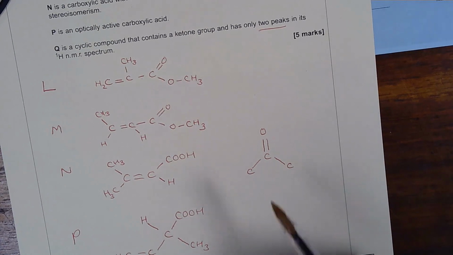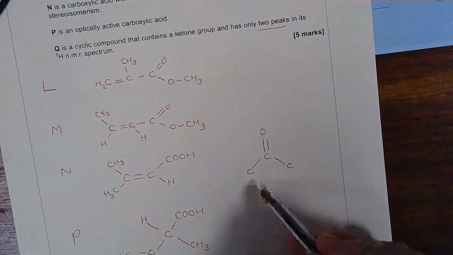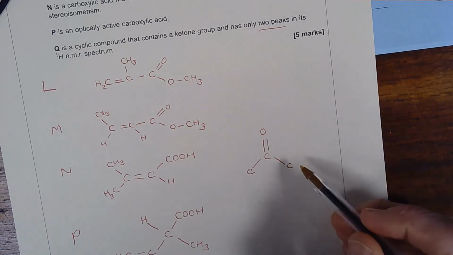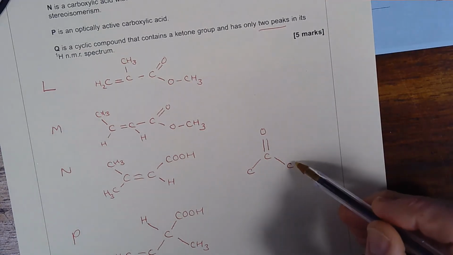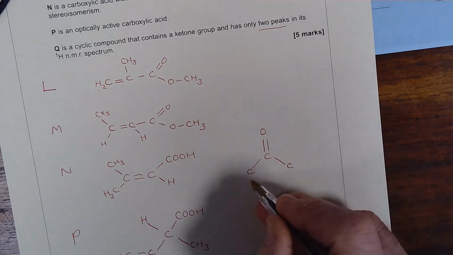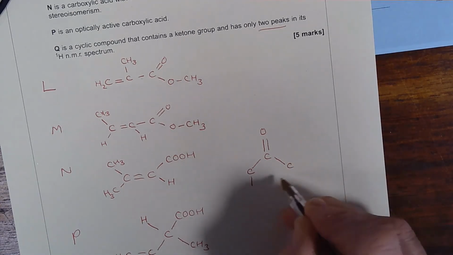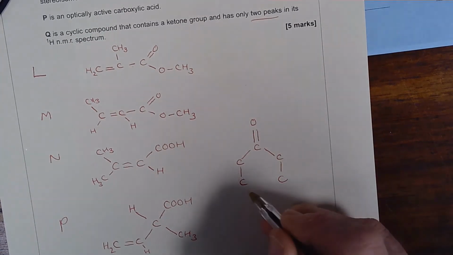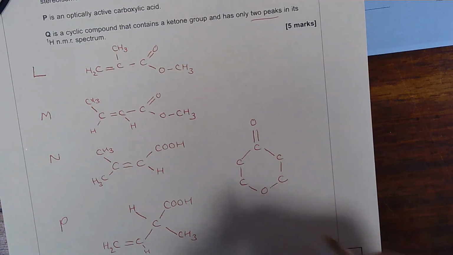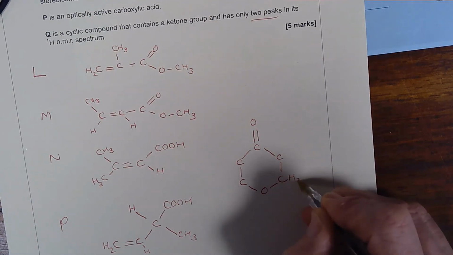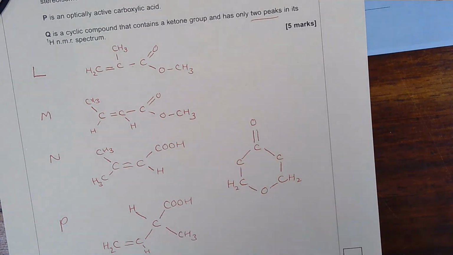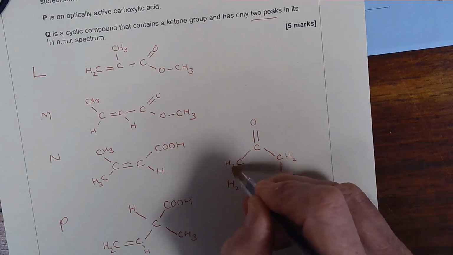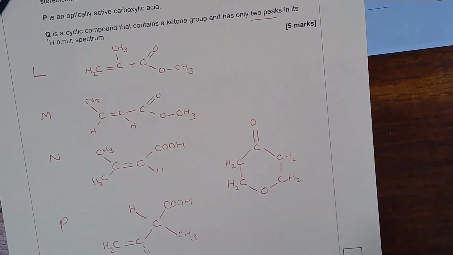To create symmetry, it's only got 2 peaks for proton NMR. If we make these 2 CH2, we need some symmetry. So one simple way of doing that would be to put these next 2 carbons in that position and put the extra oxygen that we haven't yet accounted for in that position. And then we would have this CH2 and this CH2 would be equivalent because of the symmetry. And this CH2 and this CH2 would also be equivalent because of the symmetry of the molecule.